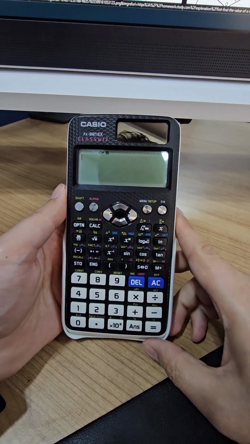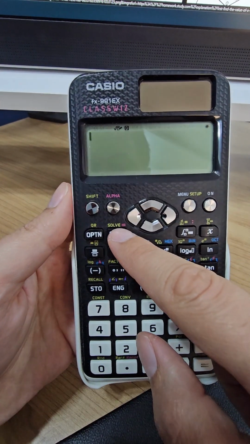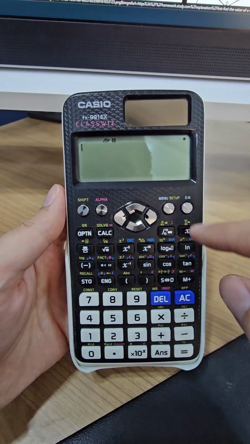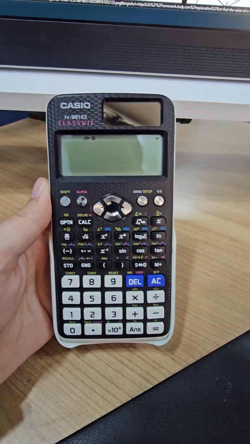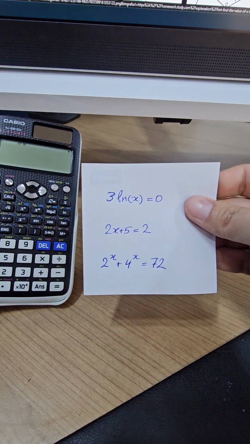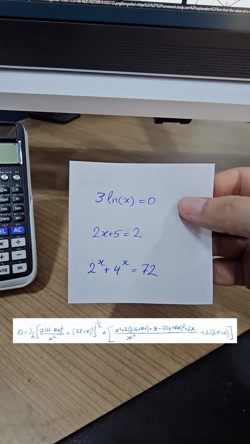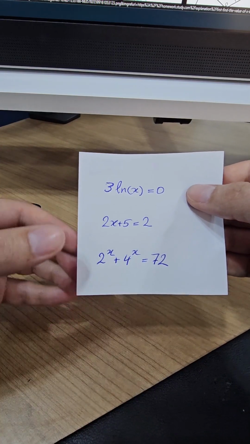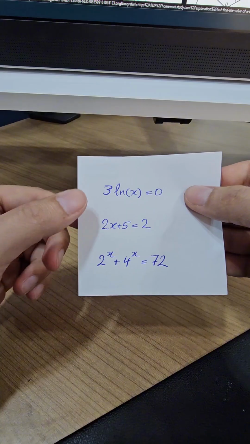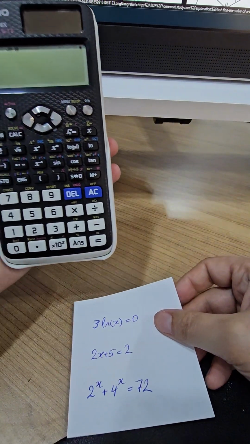Okay, hello everyone. In this video I'm going to teach you how to use the solve function in your calculators like this one, to solve equations like these easy ones. But I have one complicated one I will solve at the end of the video. We need to find the values of x here. Surely these are simple, but I'm going to practice it on the calculator.